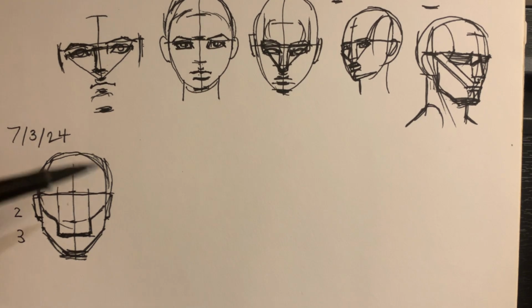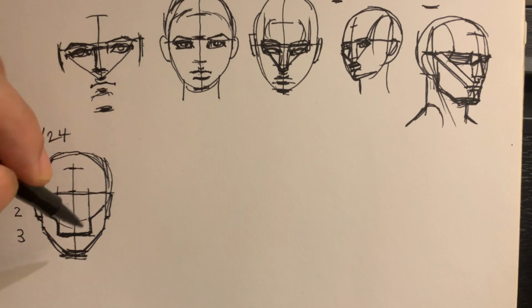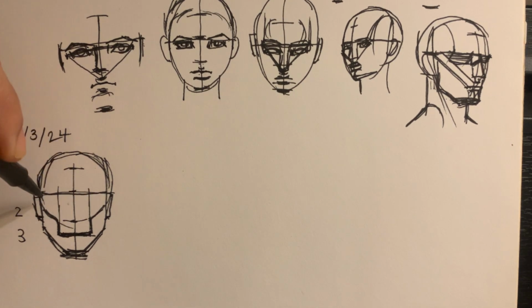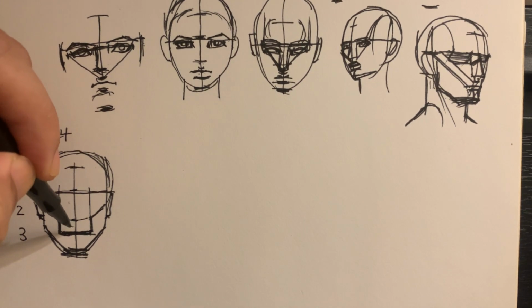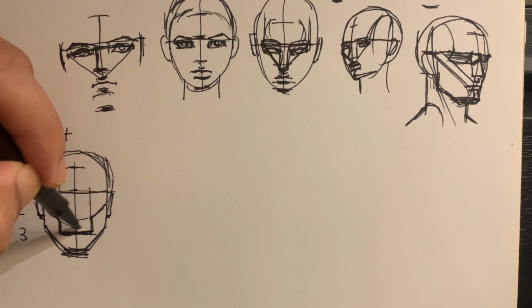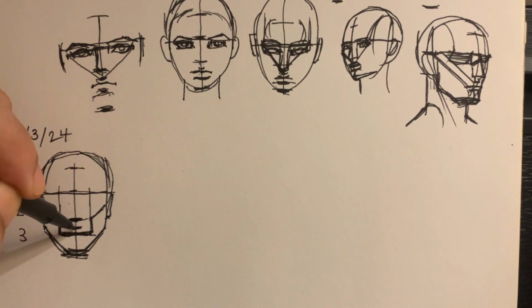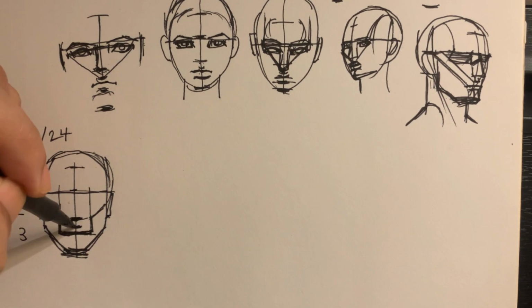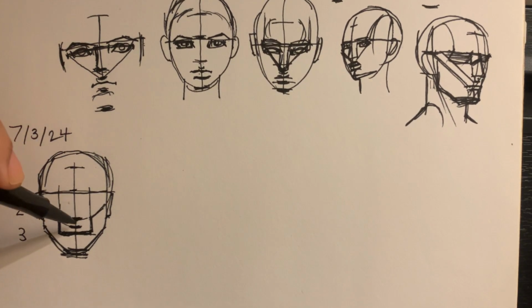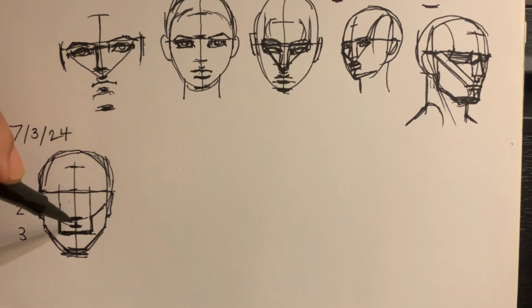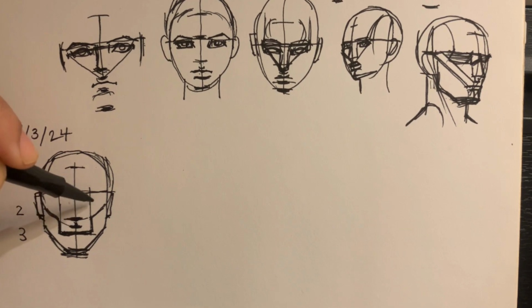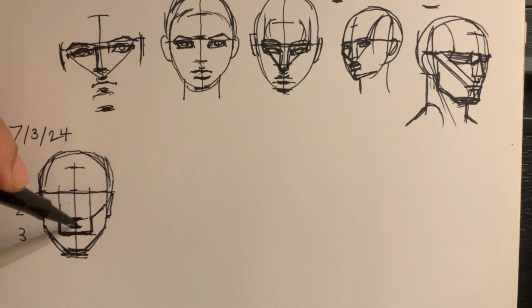And one way to figure out where the eyes will go is if you know that this is your bottom of the nose, the top of the lips. So from this point, you're going to get an equilateral triangle.